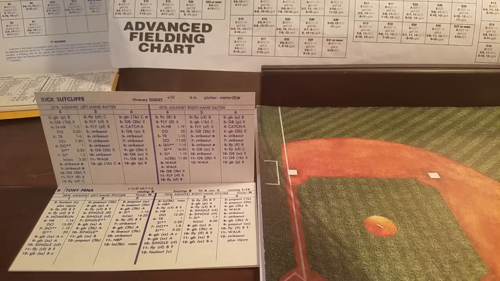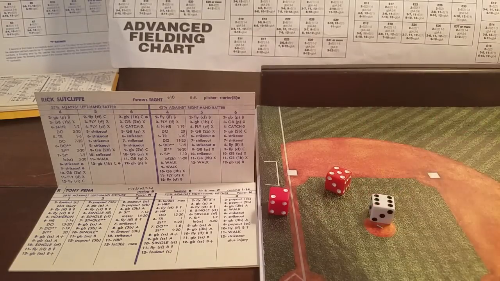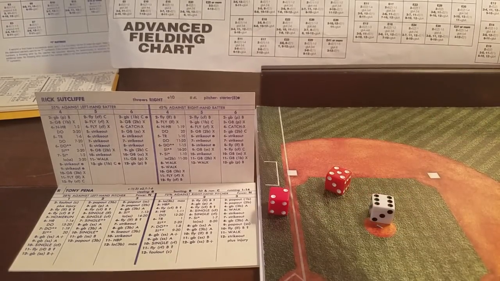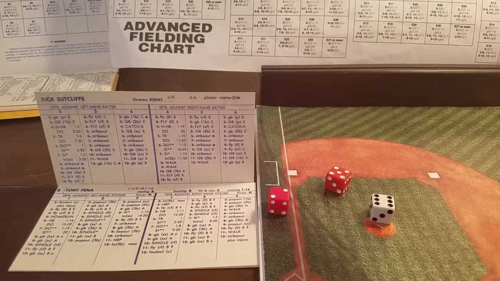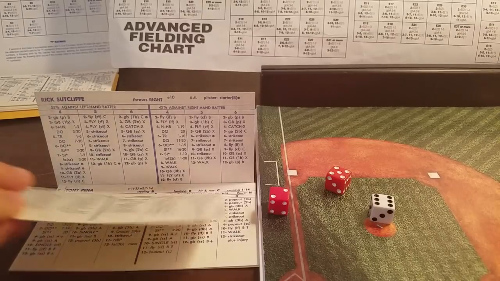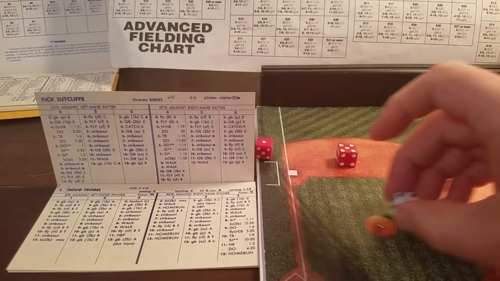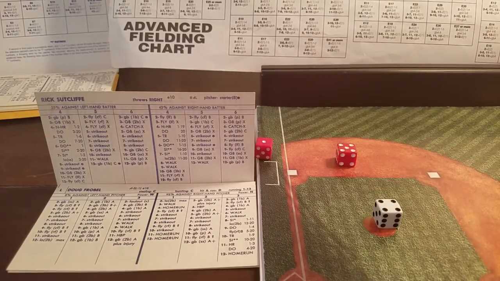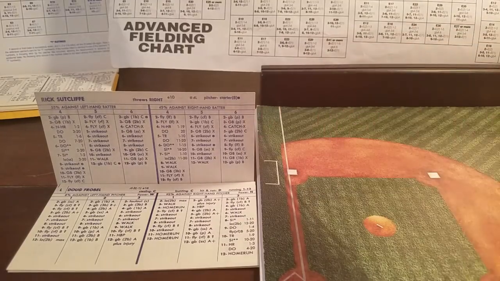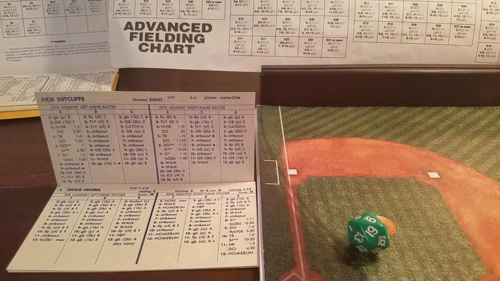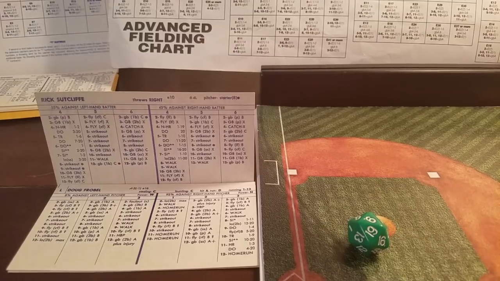Here is Tony Pena. It's a 6-7. 6-7 off of Sutcliffe is another strikeout. So Sutcliffe keeping it going, showing no signs of fatigue whatsoever. Here's Doug Frobel. That's a 4-6 against a lefty. And it's a 1 for a double, and 2-20 is a single, so there will be another hit off of Sutcliffe, and it will be a 2-out single for Frobel. Brings up Dale Berra.